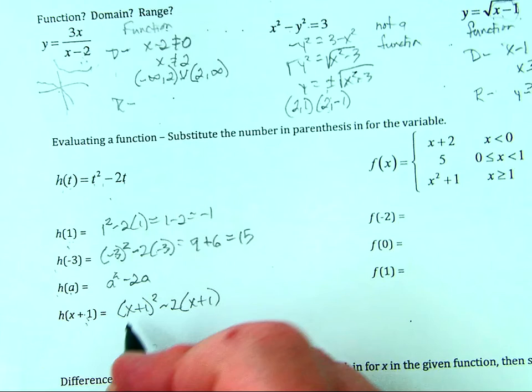So even though it looks like this, whatever's in the parentheses is always what you plug in for x. All right. This next one is called a piecewise function. I don't think you've seen these very much. It's called that because it's in pieces. This one is actually in 3 pieces.